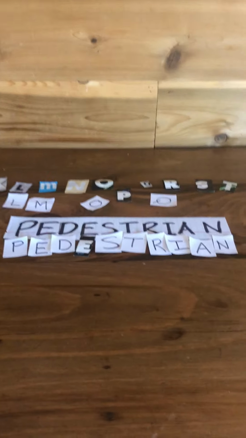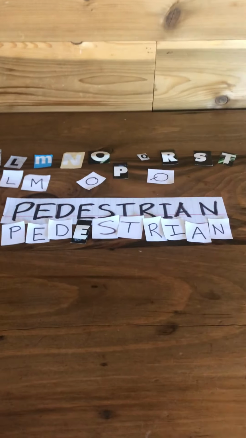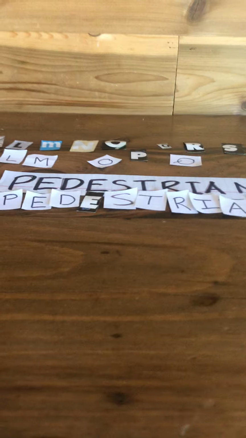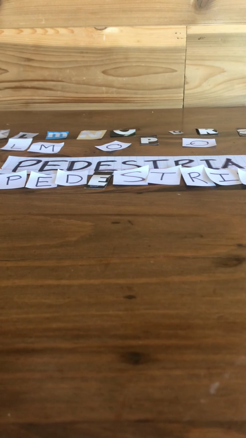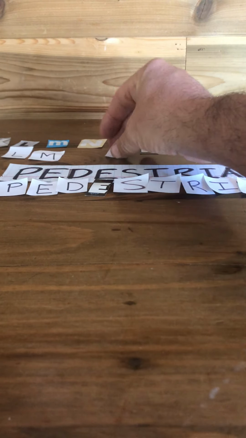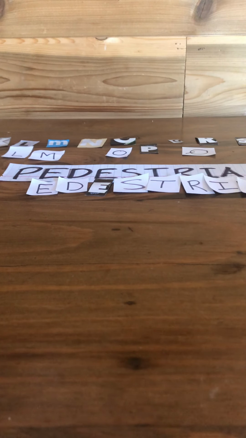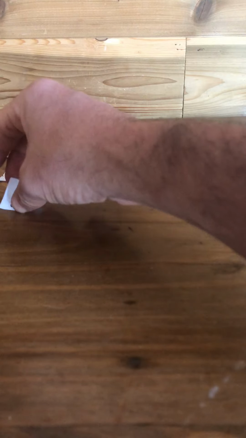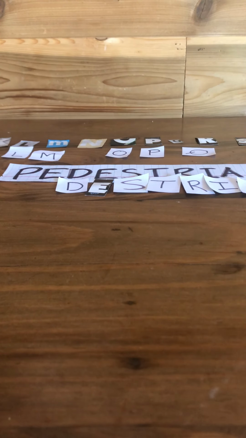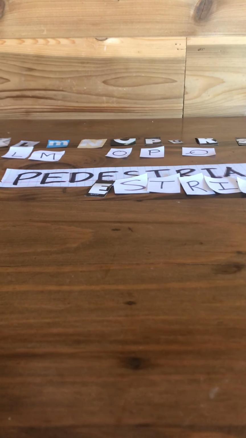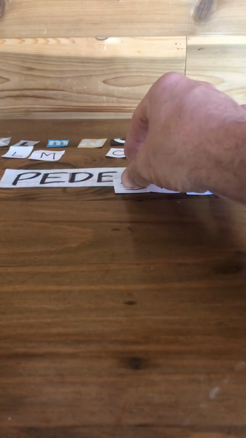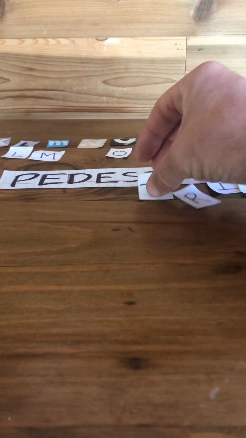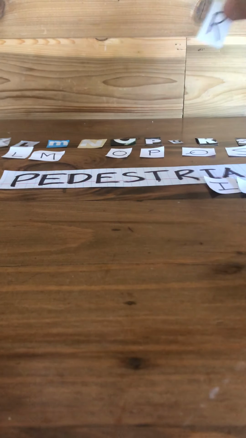Pedestrian, very big word. What is a pedestrian? As you're putting your letters away, I'll explain it. A pedestrian are people who walk. People who use the streets, the sidewalks, and the roads to walk around our communities. So you and I walking around our neighborhood is an example of a pedestrian.